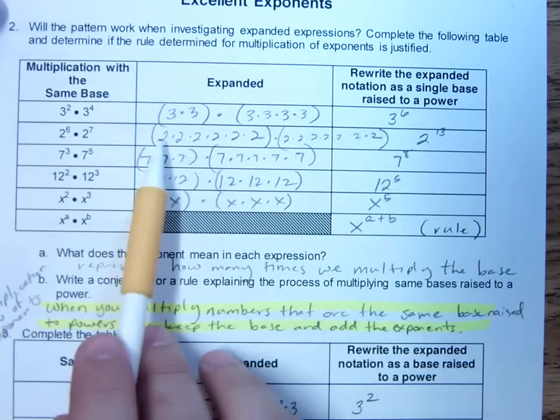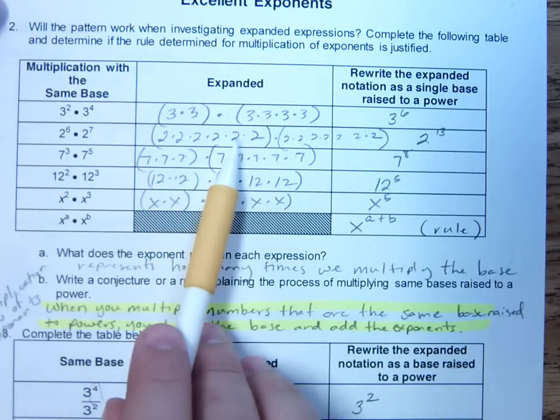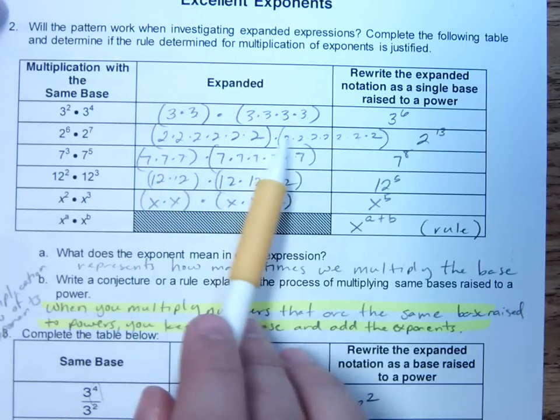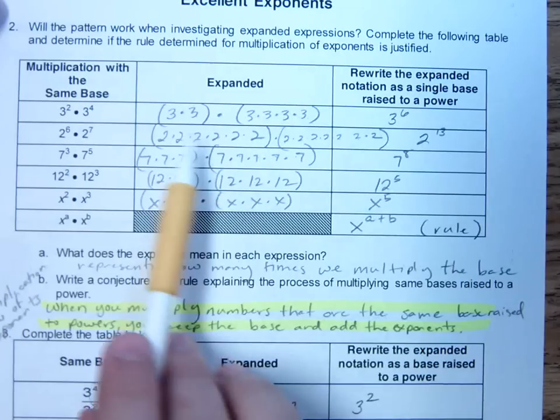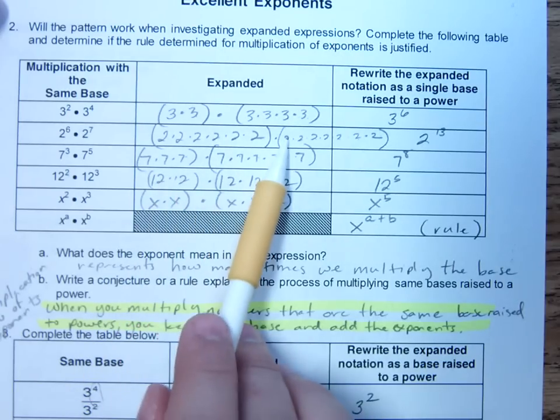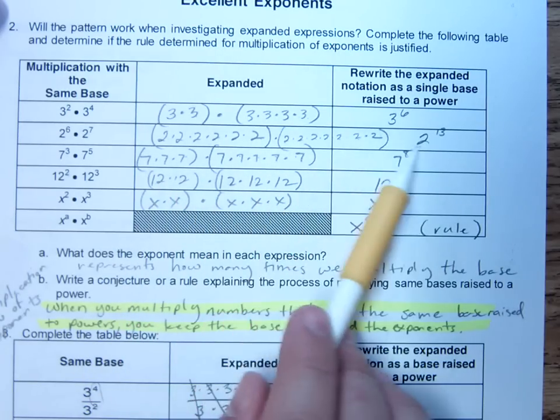Well, let's see. 2 times 2 times 2 times 2 times 2 times 2, that's 2 to the 6th. Times 2 times 2 times 2 times 2 times 2 times 2 times 2 is 2 to the 7th. So 1, 2, 3, 4, 5, 6, 7, 8, 9, 10, 11, 12, 13. It is 2 to the 13th power.